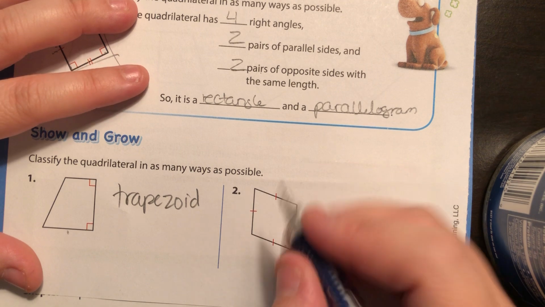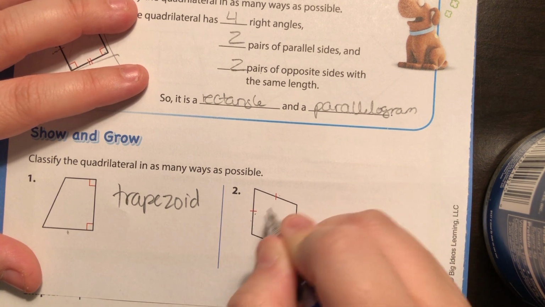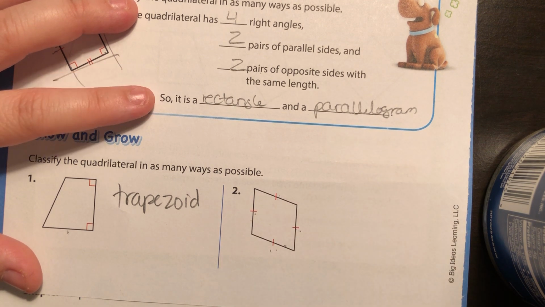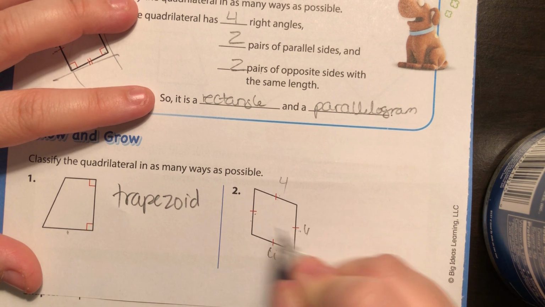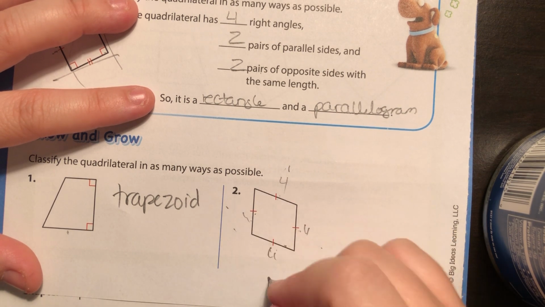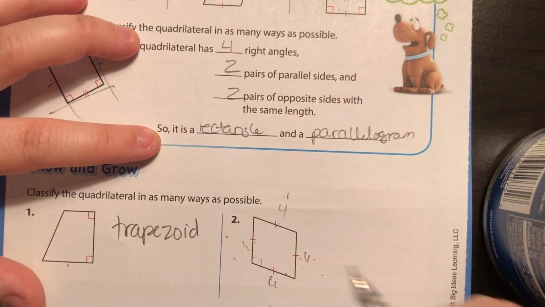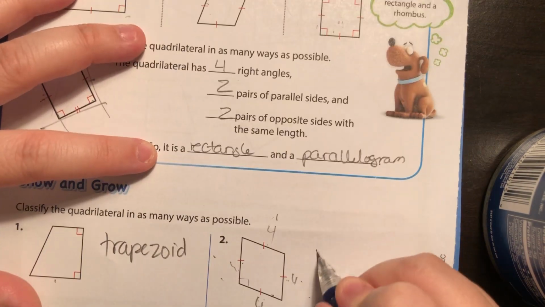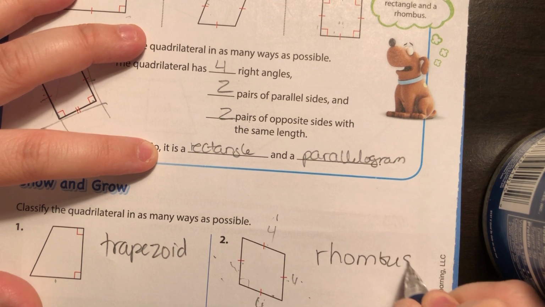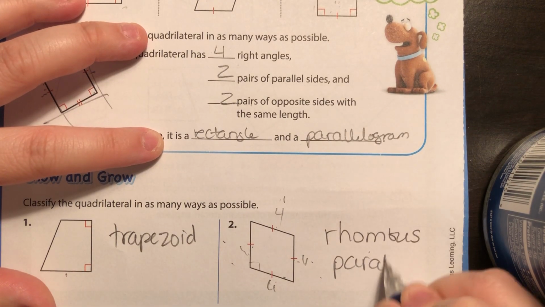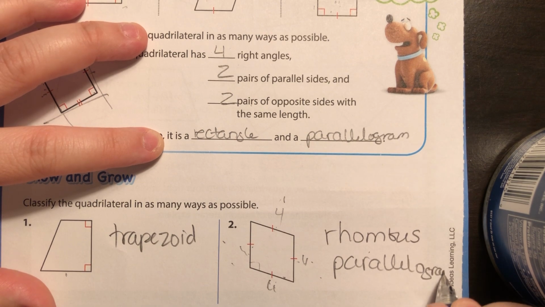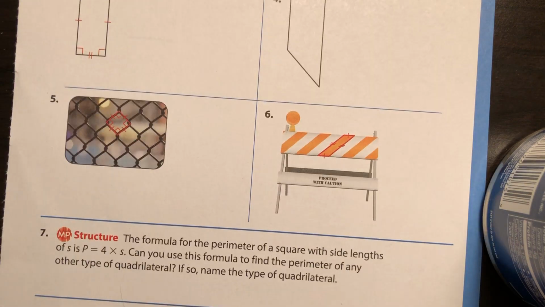Now this guy, okay? These little lines are indicating that all these lines are actually the same in length. If, for example, 4, 4, 4, 4, or 6, 6, 6, 6, or 8, 8, 8, 8. They're all the same length. A rhombus has all sides the same length. No square corners, so therefore this is not a square, this is a rhombus. But I told you that every rhombus is also a parallelogram. There we go, okay? Moving right along.